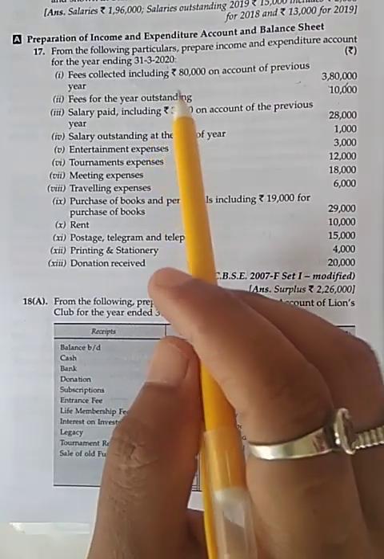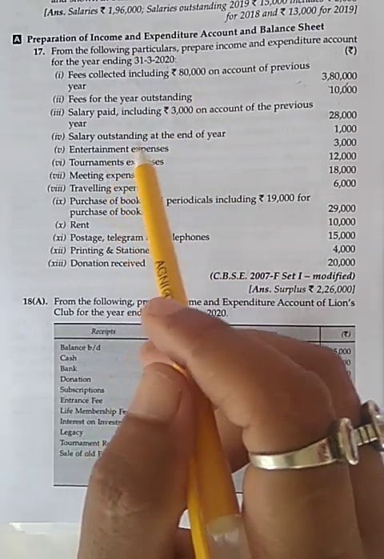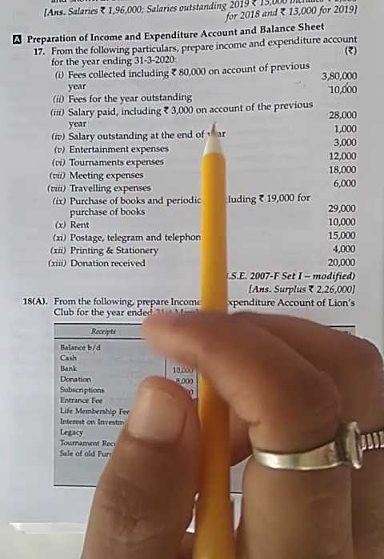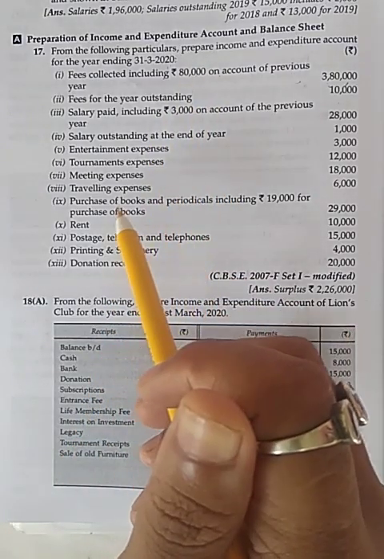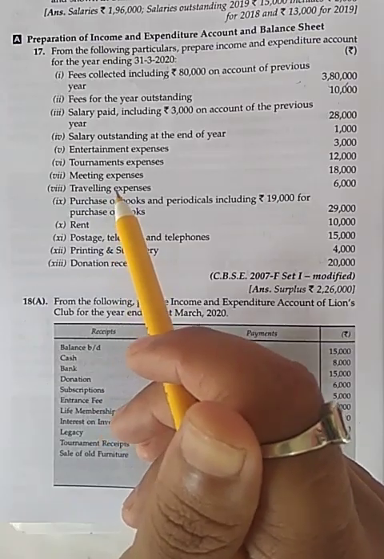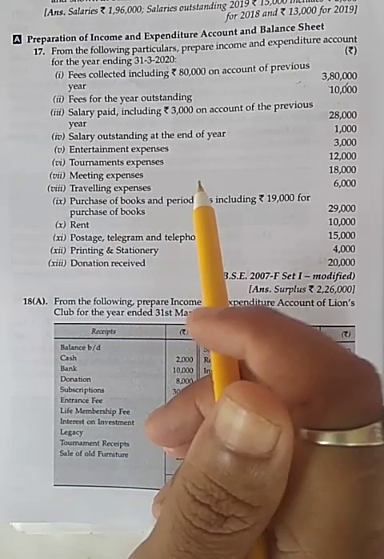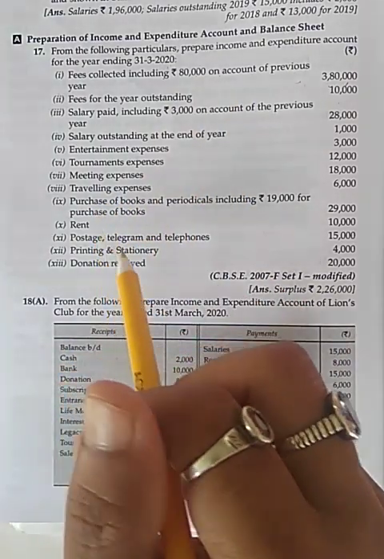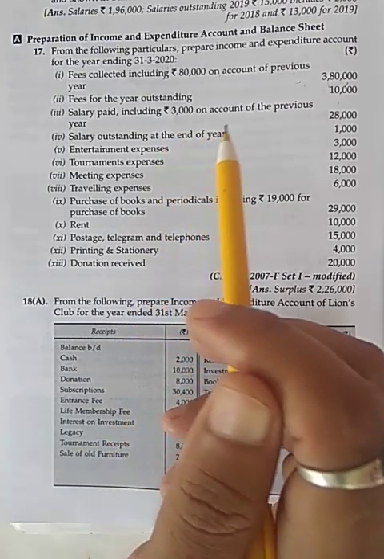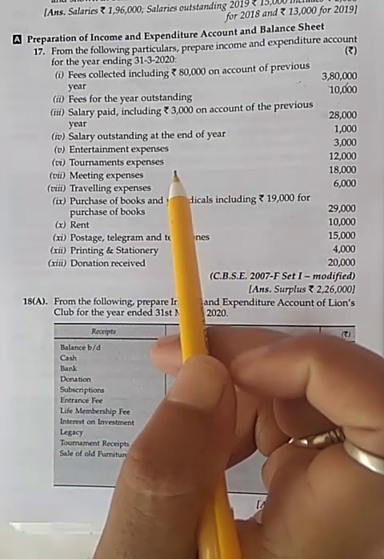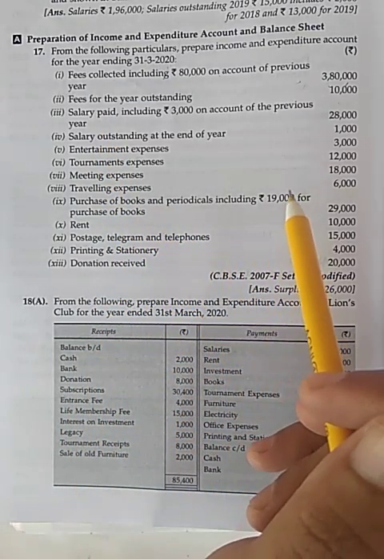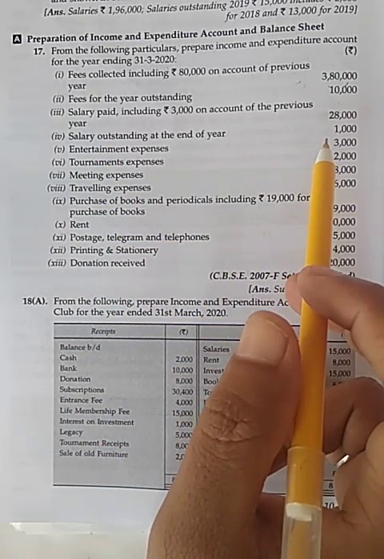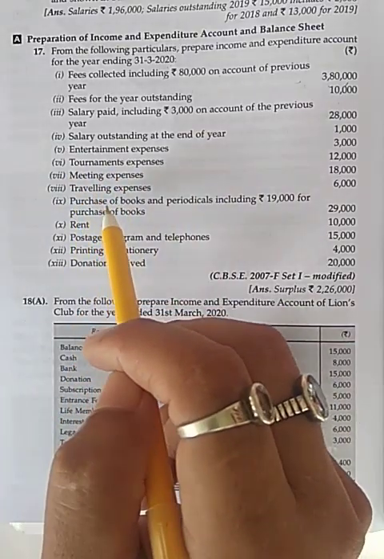in income and expenditure account, which is related to income and expenditure account. So first we have to prepare the format of income and expenditure account, then I will put the item either on the income side or the expenditure side.